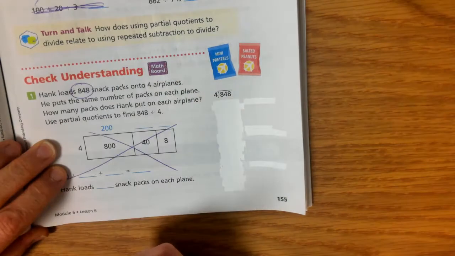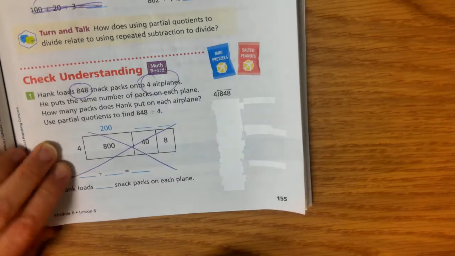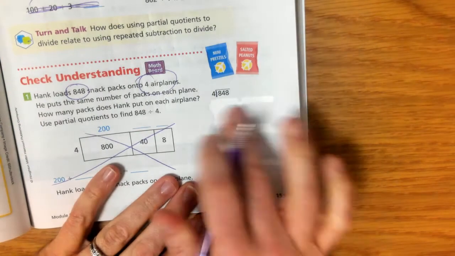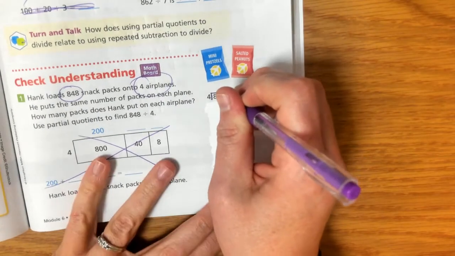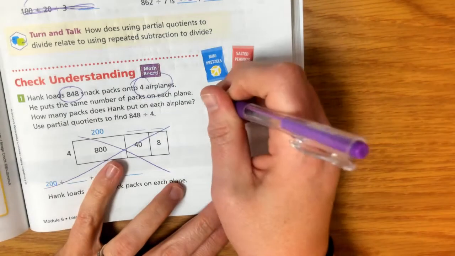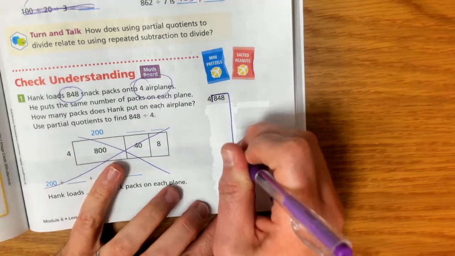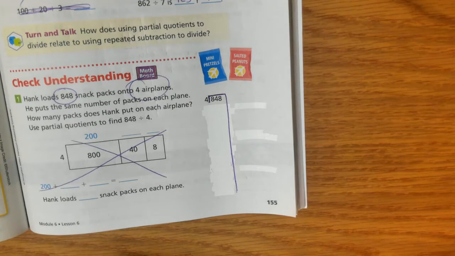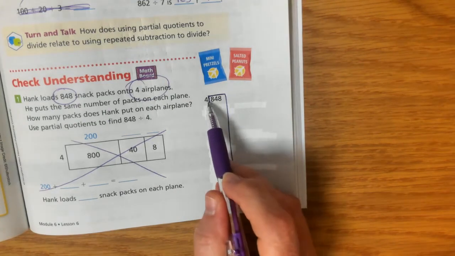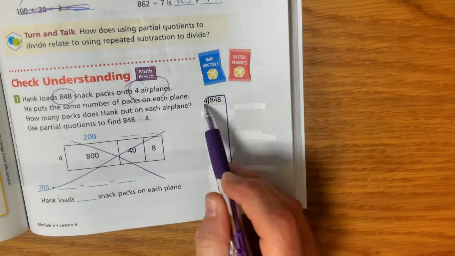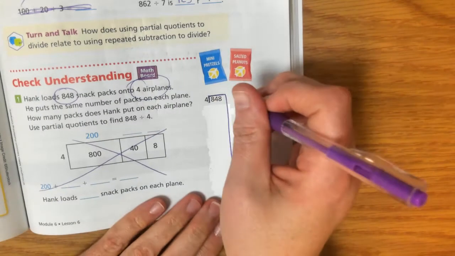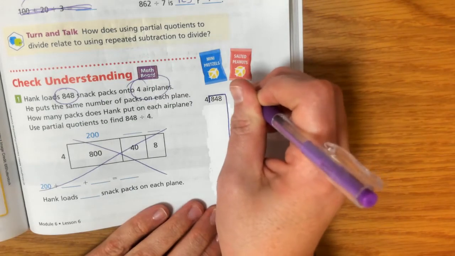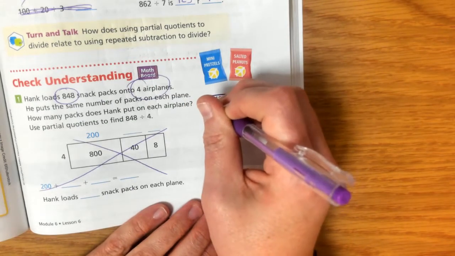So we have 848 snack packs, and we have 4 airplanes. So again, I whited all that out. You could rewrite this on another sheet of paper, or you could write it if you have more room somewhere else. But I am going to create my long line here, my long division symbol. So this is 848 divided by 4. So when I look at 848, it looks to me like I can get 100 in there, because 100 times 4 is 400.